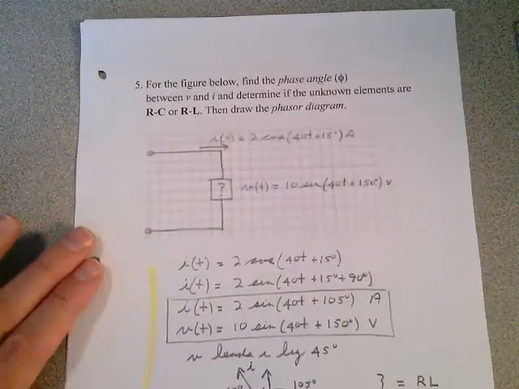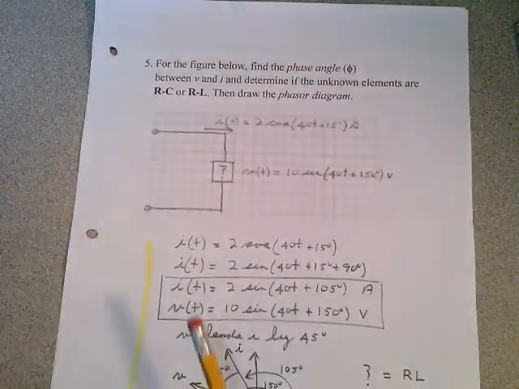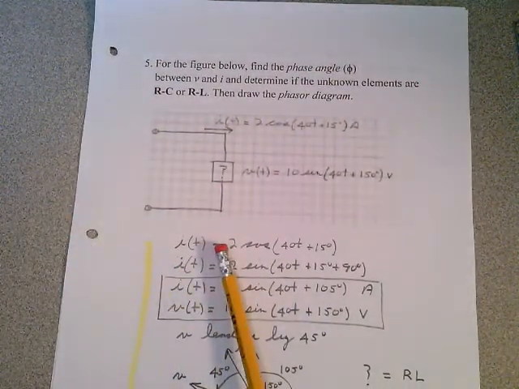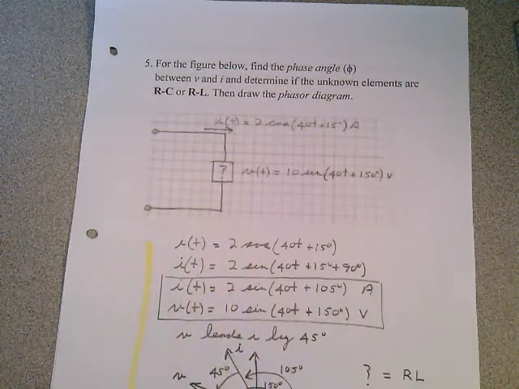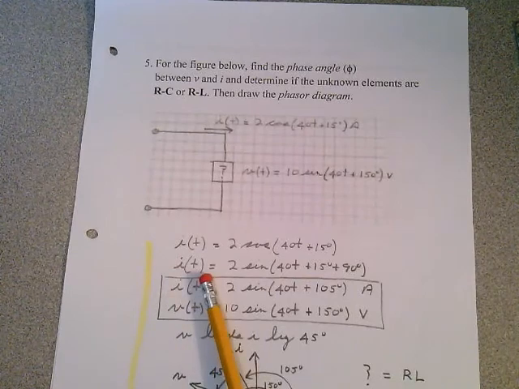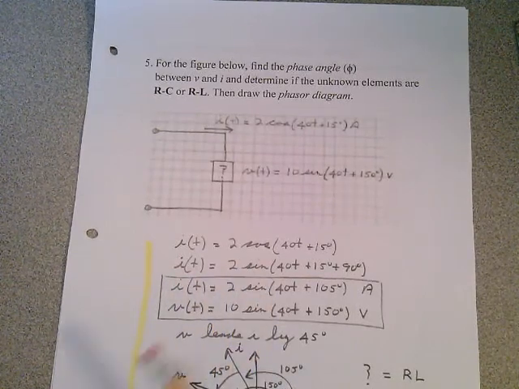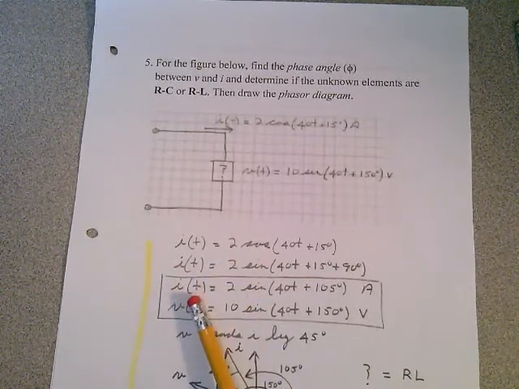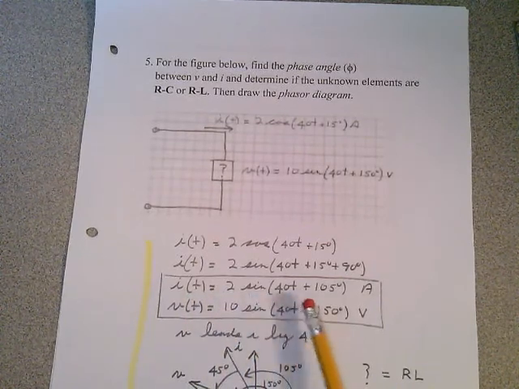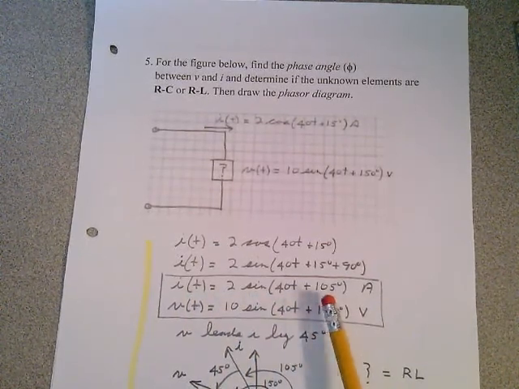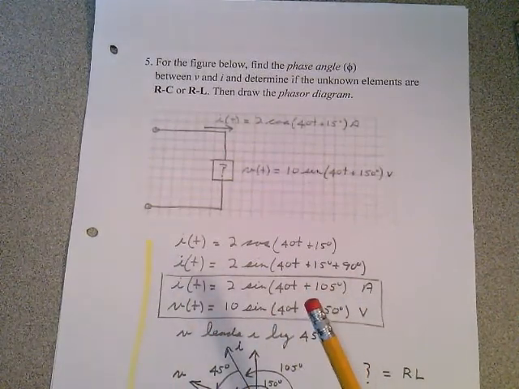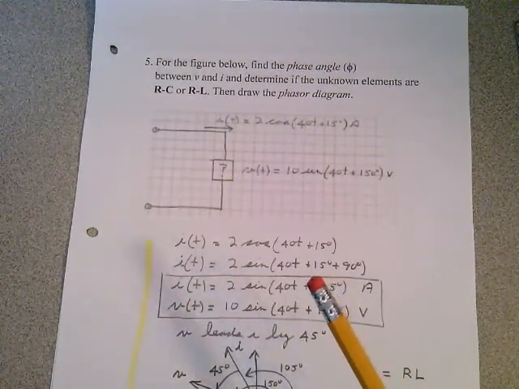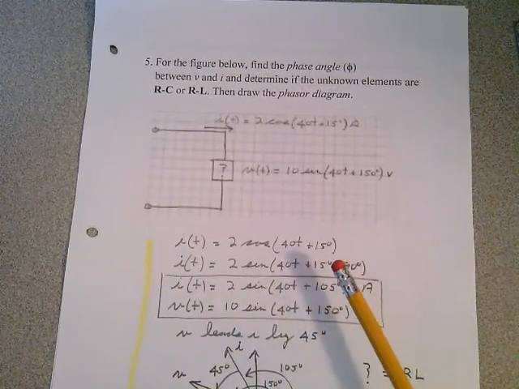If you do that correctly, this is what you'd end up with for a solution. Notice I have the current, that's given. I'm writing the current in terms of the sine. And when I do that, I end up with the current with respect to time equal to 2 sine of 40t plus 105 degrees. And unless you can do these, you'll mess this up. You'll end up subtracting 90 degrees. Just remember to get the conversions down. Get the technique down.